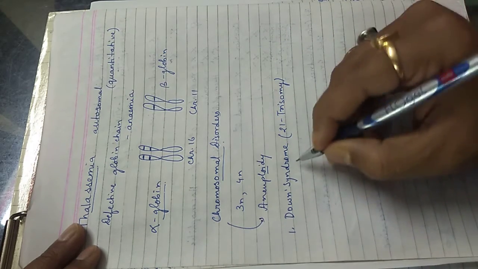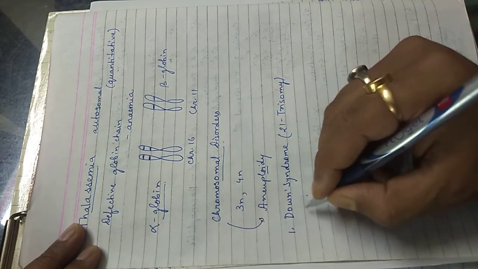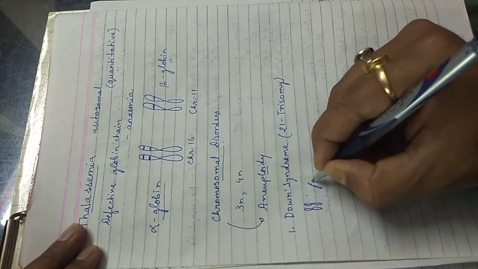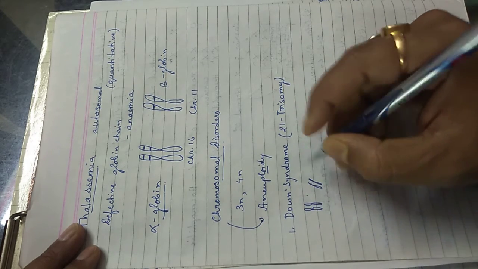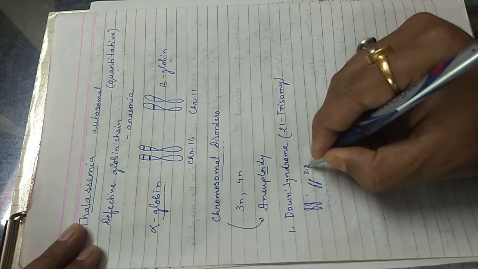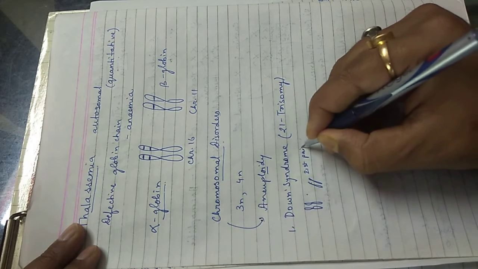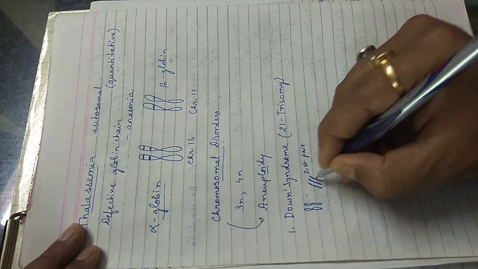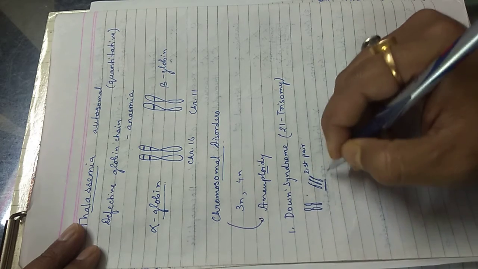So what happens in Down syndrome? Normally in a diploid condition all the chromosomes are found in pairs, the homologous chromosomes. Now in the 21st pair of chromosomes, along with the normal 2, there will be one more chromosome present. So it is a case of 21 trisomy.